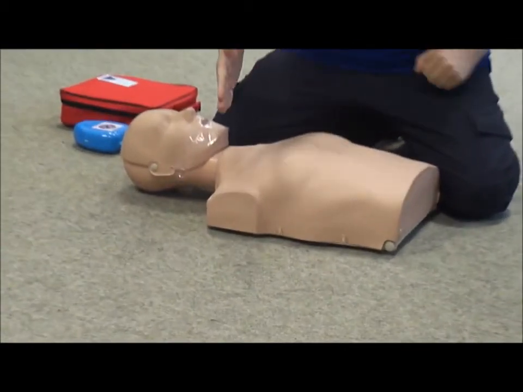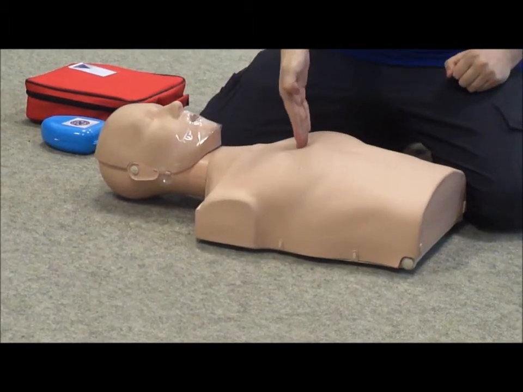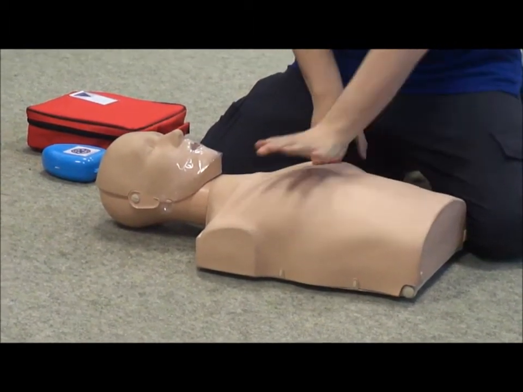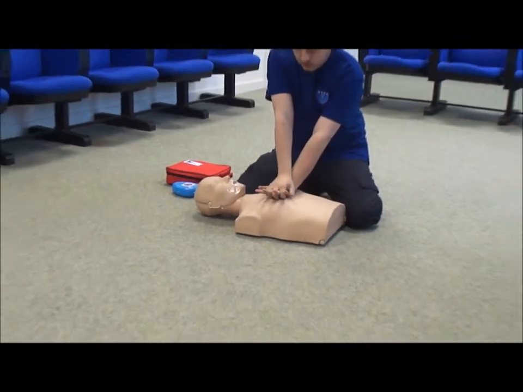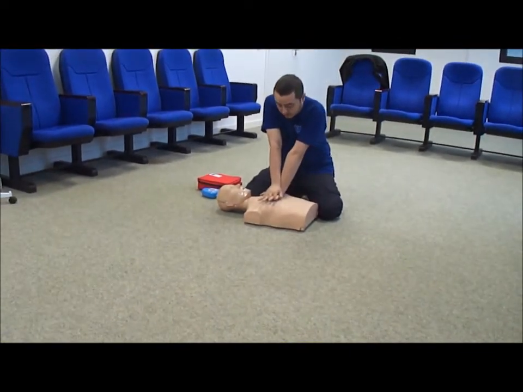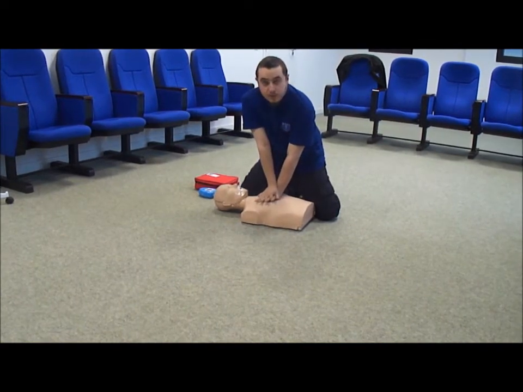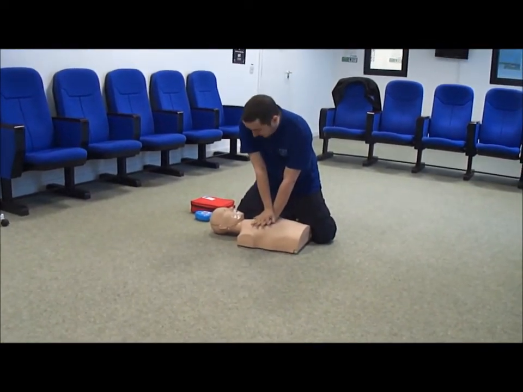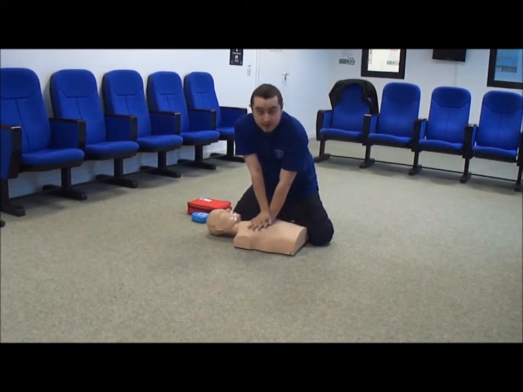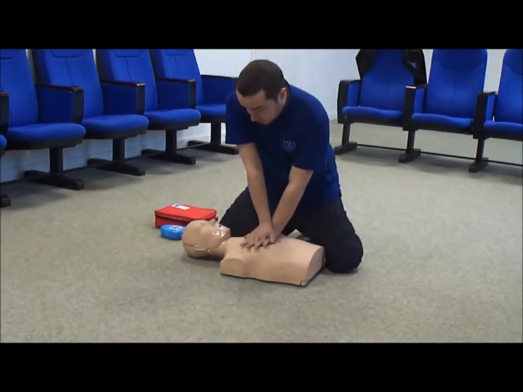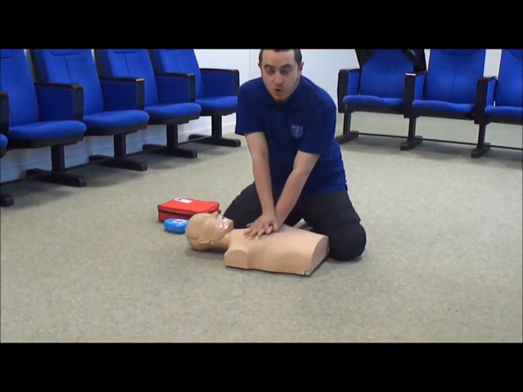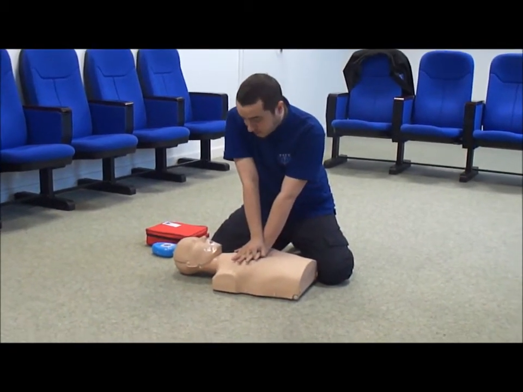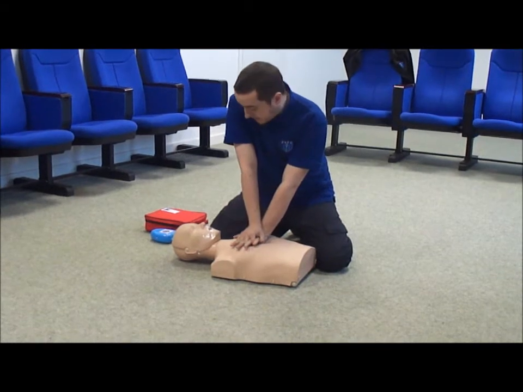The first thing I do is come from under the armpit, find the center of the chest like so, put the heel of my hand down, and interlock my other hand like so, keeping these fingers off the chest if at all possible, at a 90-degree angle above my patient, arms straight, and I start pushing. I push 30 times to a depth of at least 5 centimeters, at a rate of 100 to 120 compressions a minute. So that's deep and that's fast.